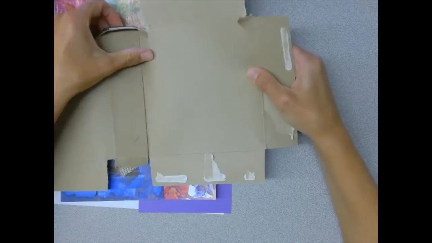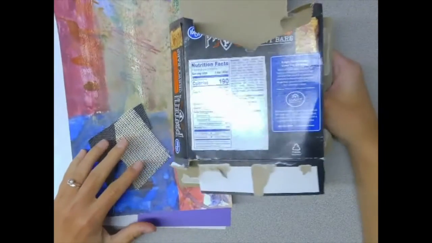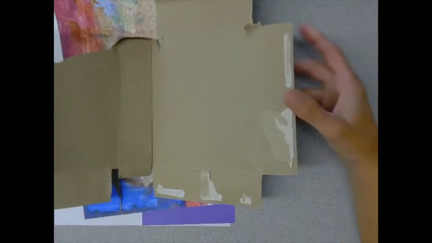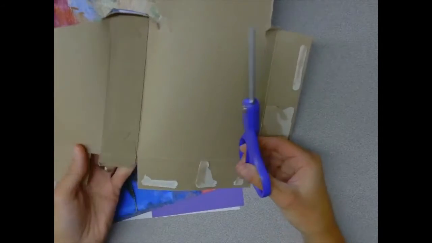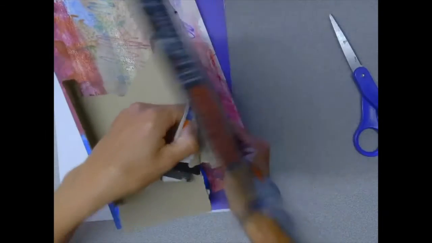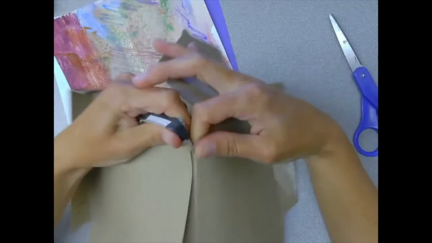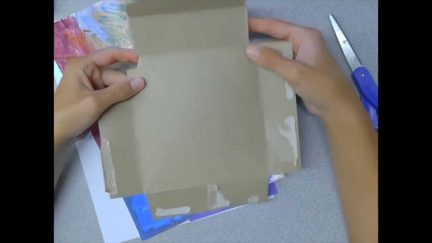It needs to be something pretty sturdy because if we're going to glue a bunch of things onto it, we want it to be able to hold all that stuff. So I'm going to use some scissors. You might need a little help if you're taking apart a box. Sometimes they come apart easily. Sometimes you might need a little bit of help. So you figure out what you need.